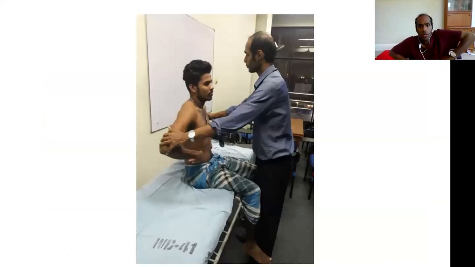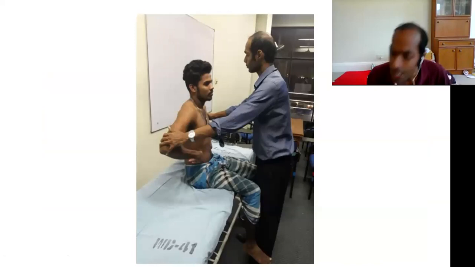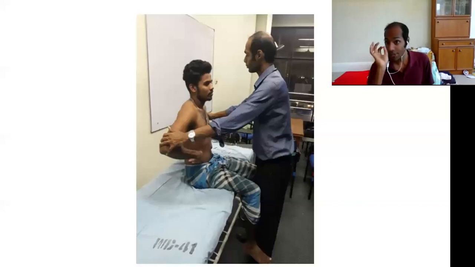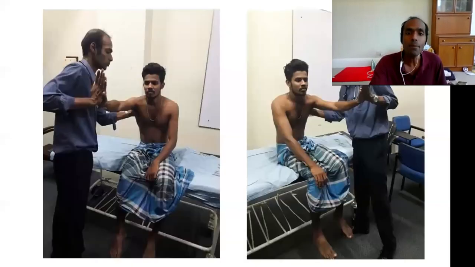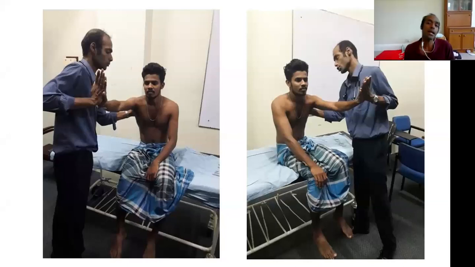Like a chicken wing movement and then move it back. Again, that is a special movement. We are examining the rhomboids. Rhomboids, and the nerve is the nerve to rhomboids. Then, very few people appreciate this fact, and this is very, very important: these movements are exceptionally important in the upper limb examination.